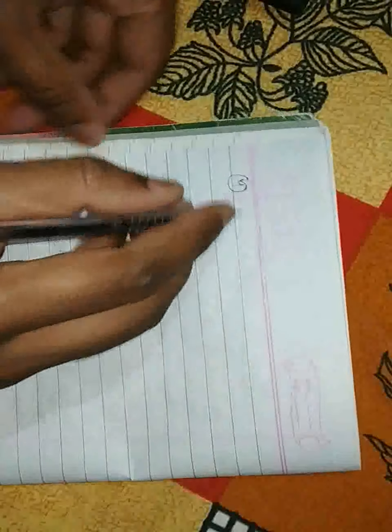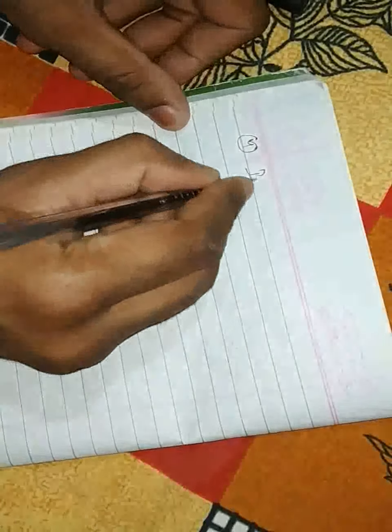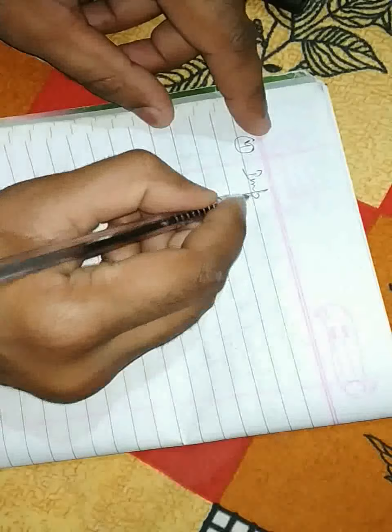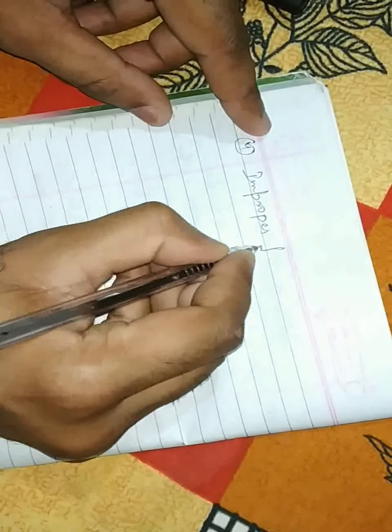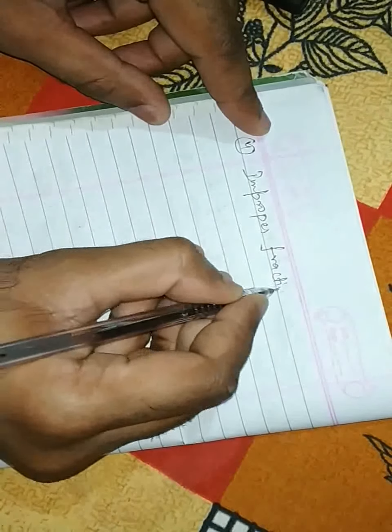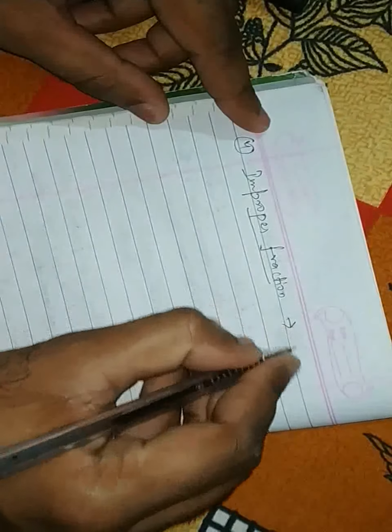That is number 4, improper fraction. What is improper fraction?